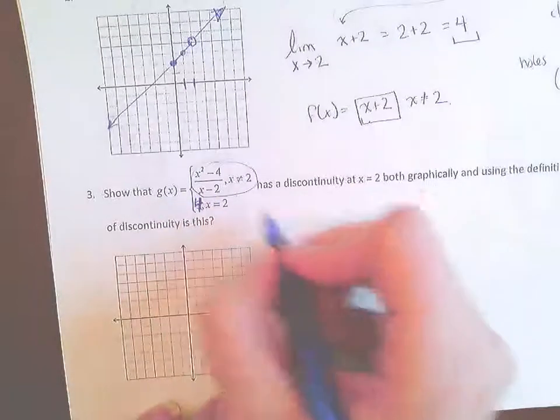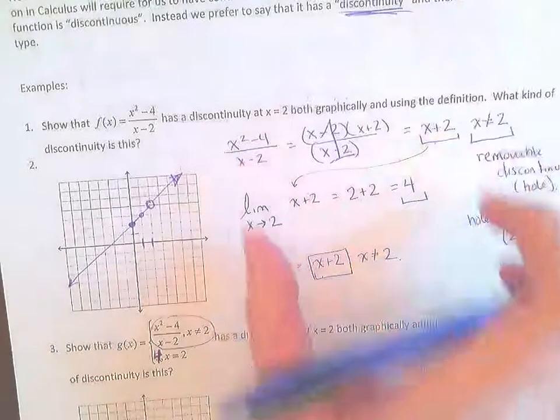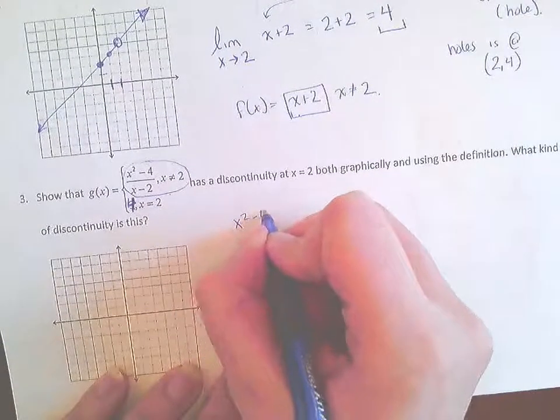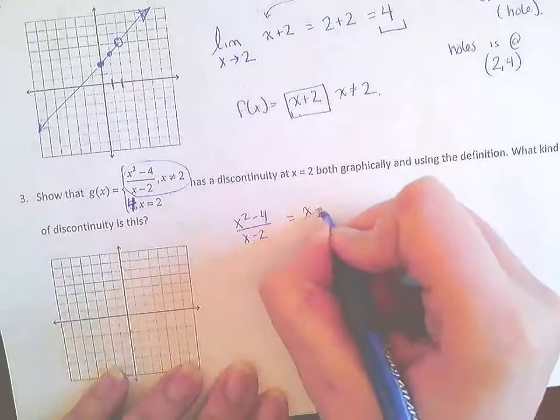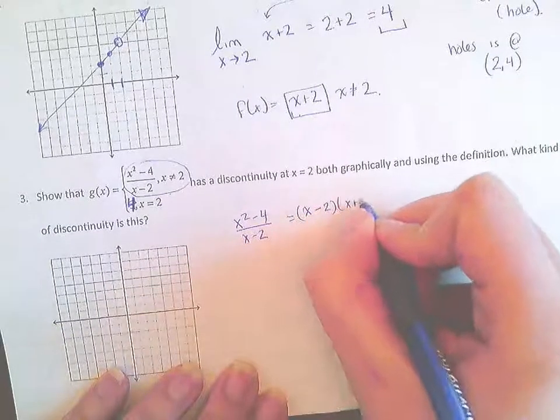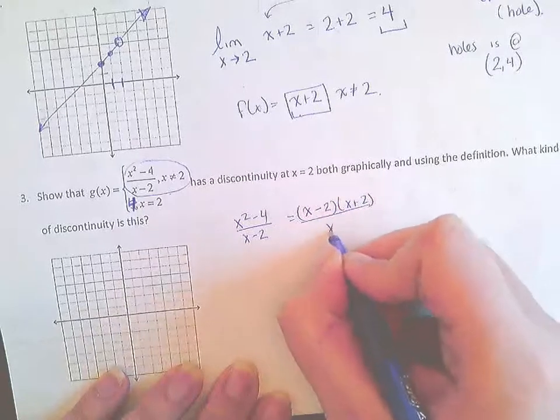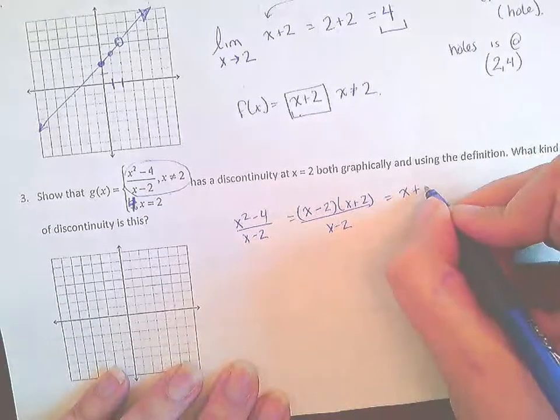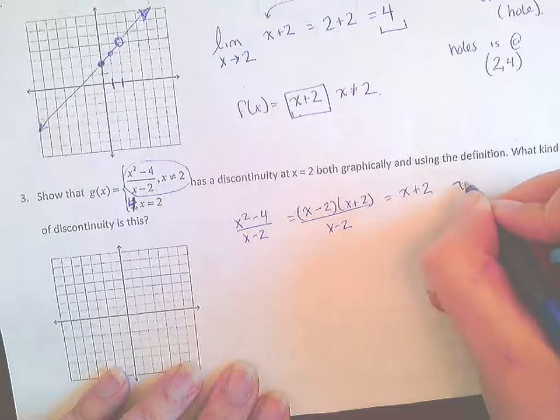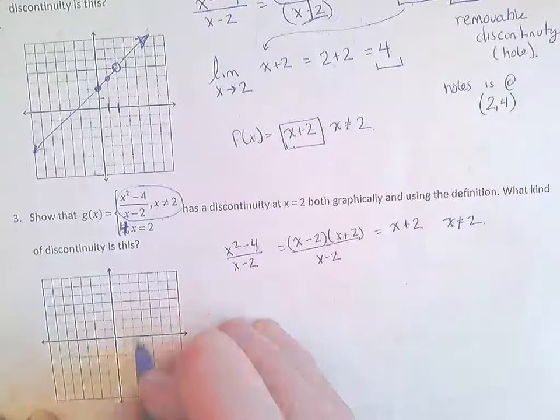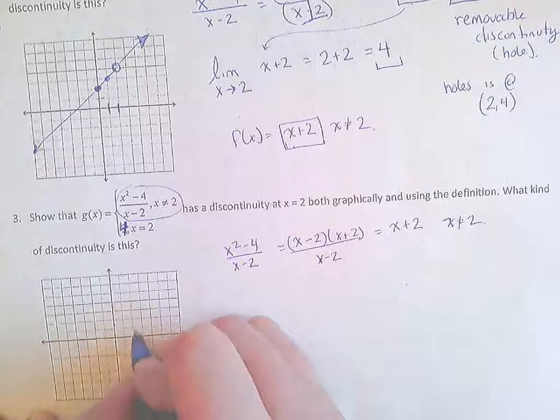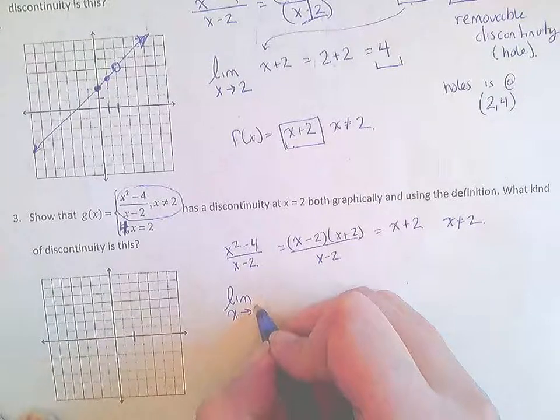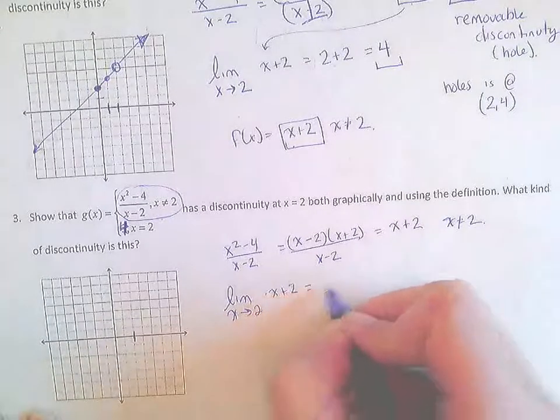Okay? So remember from the previous section, I'm literally just going to graph that right down here. I'm going to rewrite it. So x squared minus 4 over x minus 2. We simplify that to x minus 2, x plus 2 over x minus 2 equals x plus 2, and x cannot be 2. So when you graph this, you know that at 2, you're going to have a hole. Where is that hole? It's when x approaches 2 of x plus 2, it's 4.